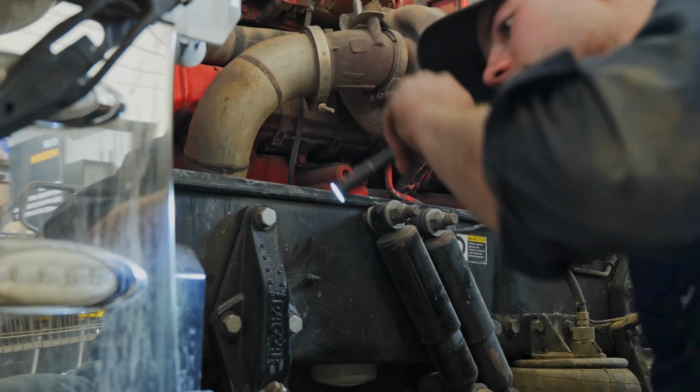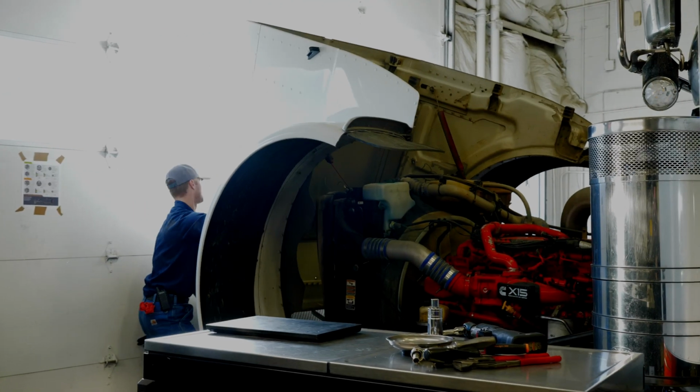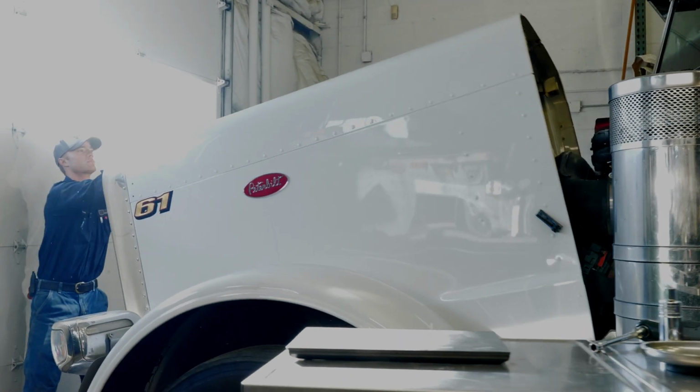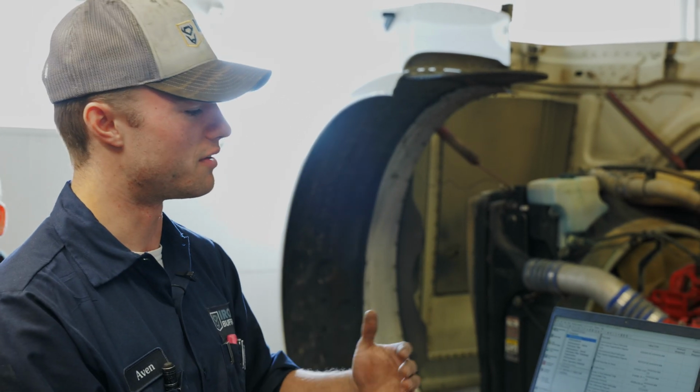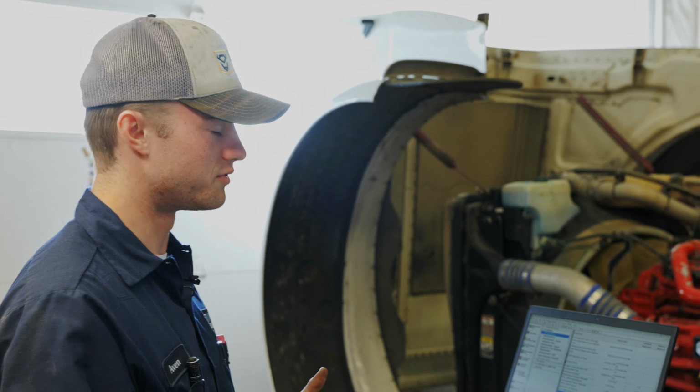In regards to the X15 power plant, is there anything that's common maintenance-wise that could be potential issues down the road for after-treatment? Yeah, so the most common issue that I see on these as a sort of maintenance item where it doesn't display a fault code would be the manifold absolute pressure sensor. They just get full of soot.